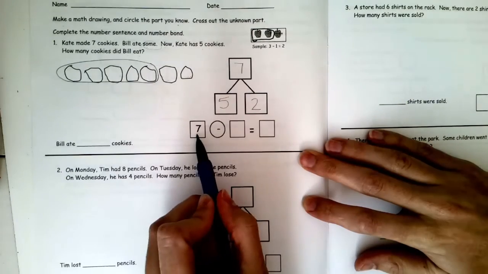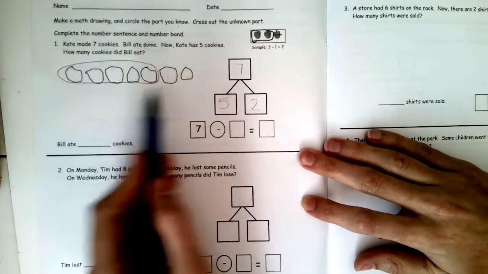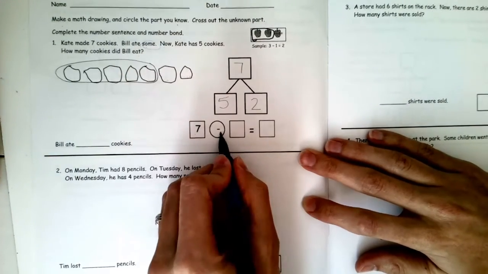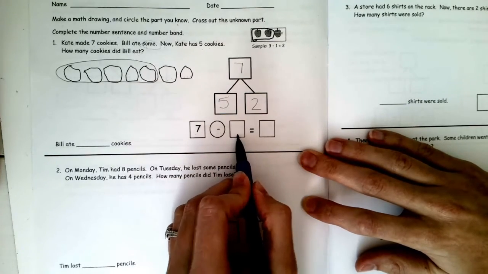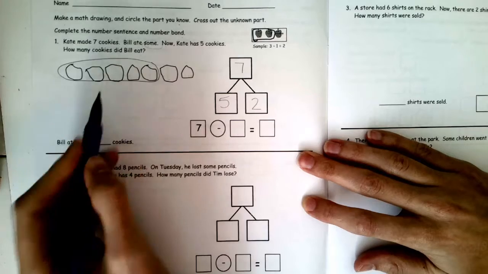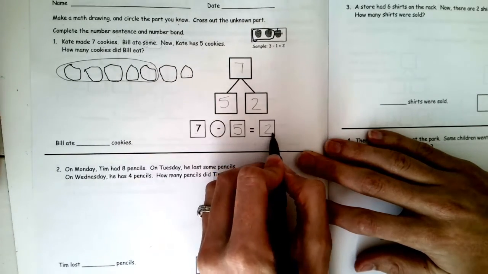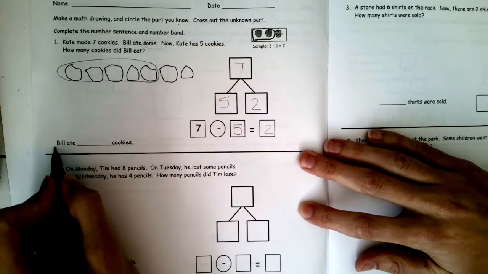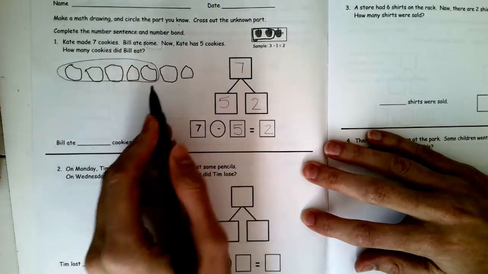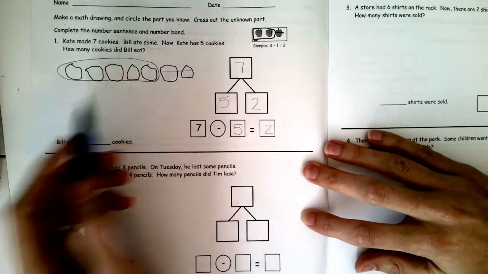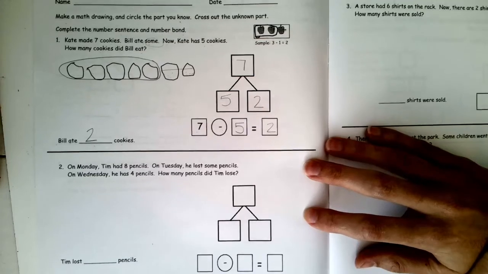Now the number sentence, good. They started with their whole number, right? They started with all 7. Must if there's a subtraction sign here. 7 take away, what's the part that we knew that we circled? 5, good, and that equaled 2. So Bill ate blank cookies. How many cookies did he eat? He ate these 2, right? Those 2 are gone. Good job.